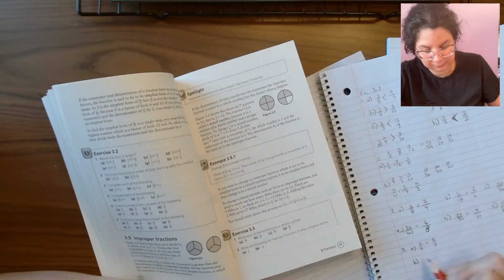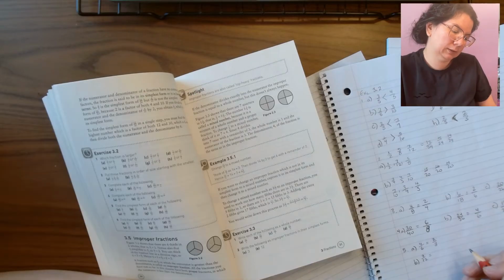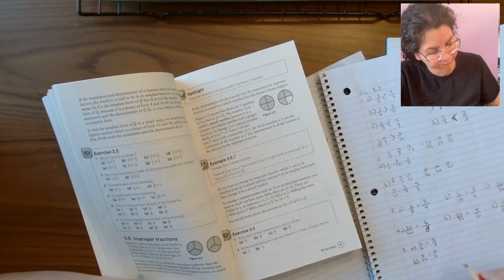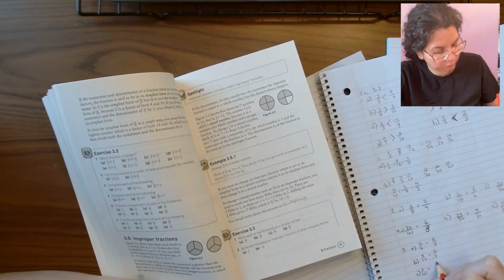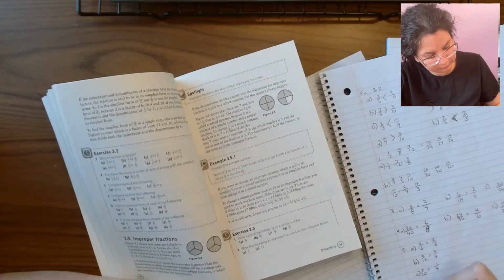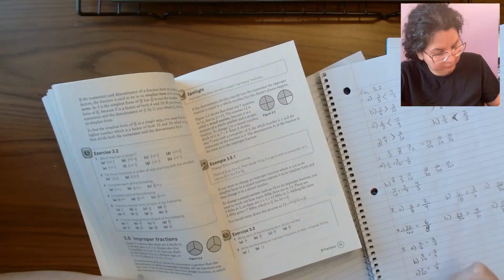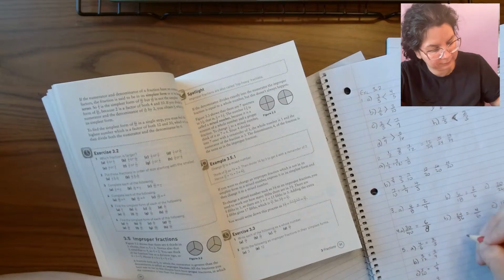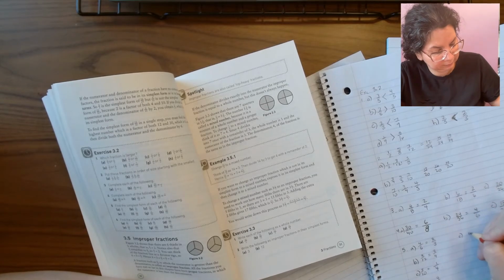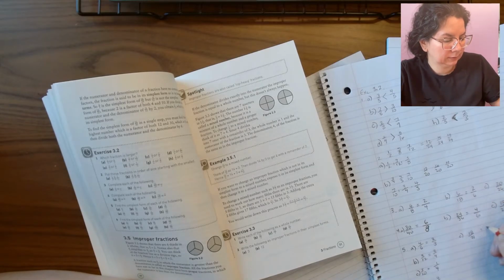B. 9 over 12 would be 3 over 4. C. 5 over 20 would be 1 over 4. The 8 over 10 would be 4 over 5. The 18 over 21 would be 6 over 7.